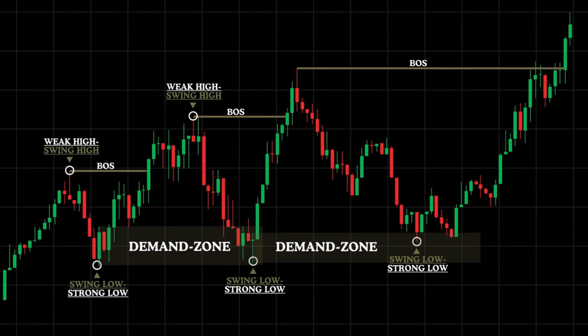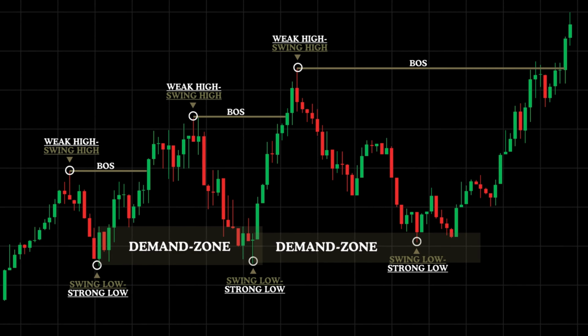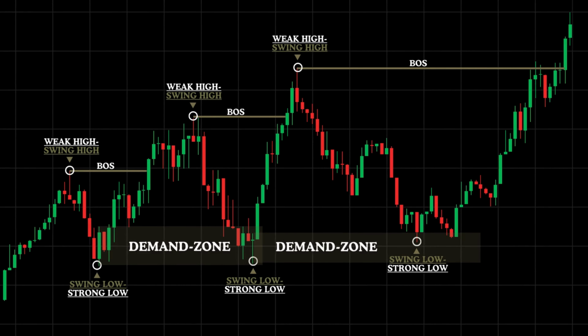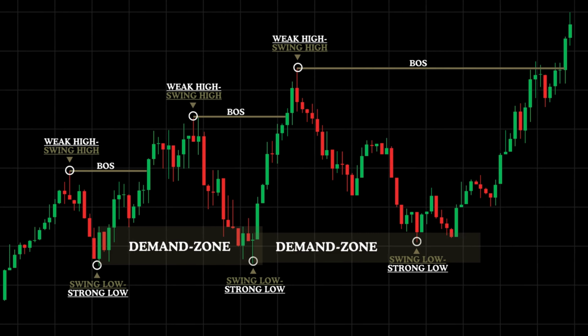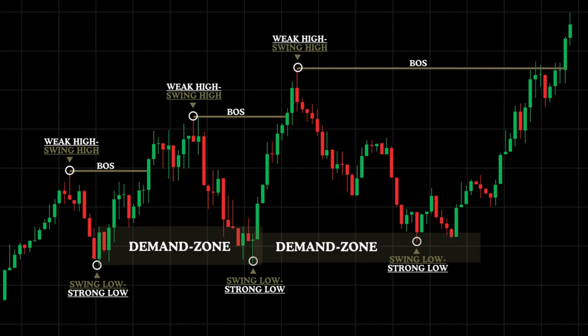On the other hand, take a look at these highs. These are what we call weak highs. Price hesitates around them for a short time, but notice how they don't hold for long. The trend eventually breaks through them. In a strong uptrend, weak highs are usually taken out as price drives to new higher highs.